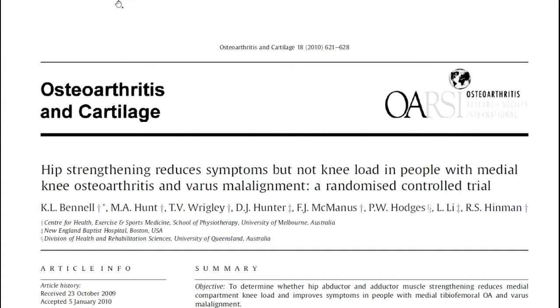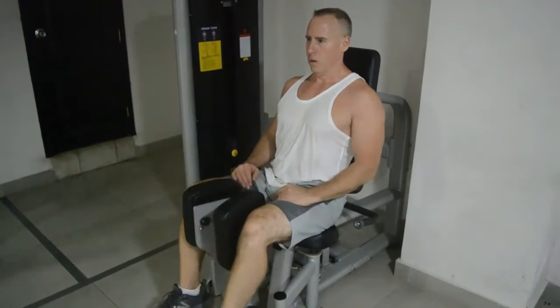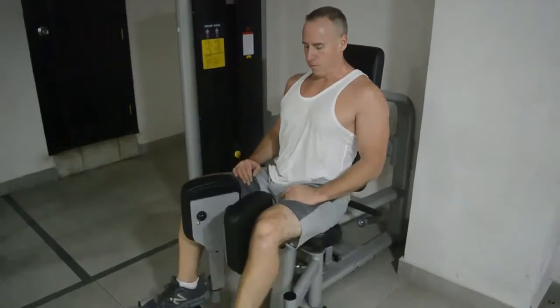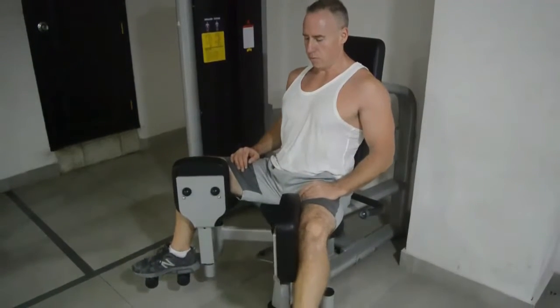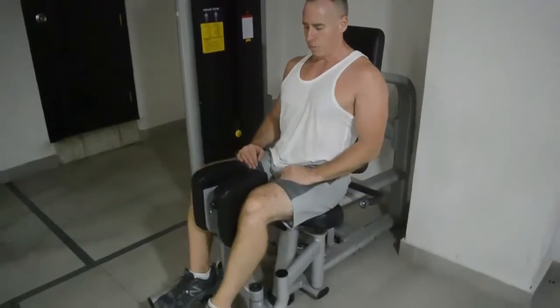This is another pretty dummy-proof exercise. Sit down, adjust the pads to the stretch you can tolerate, and start pushing. This should put absolutely zero stress on your knees, and you should easily be able to tolerate weights that fatigue you in the 8 to 12 rep range.